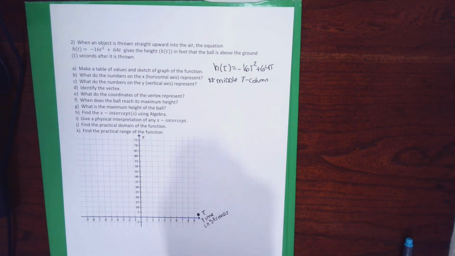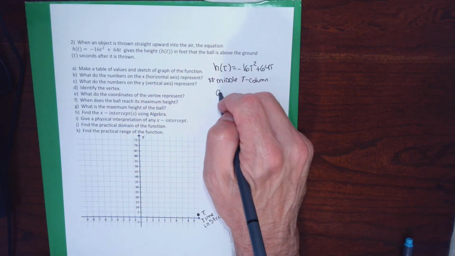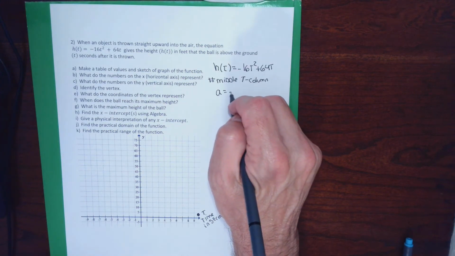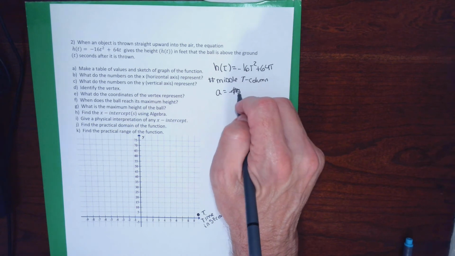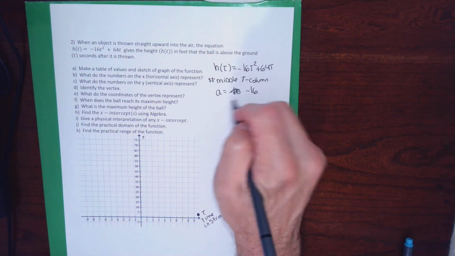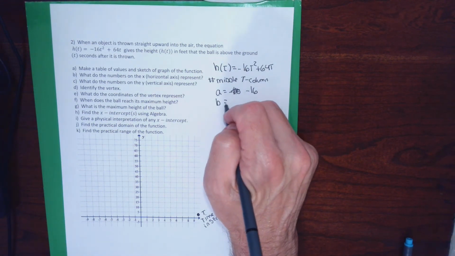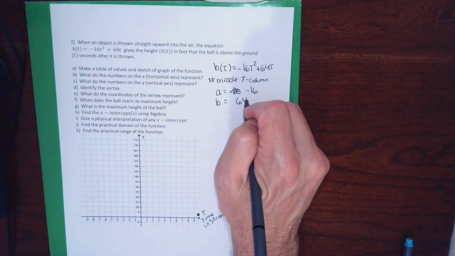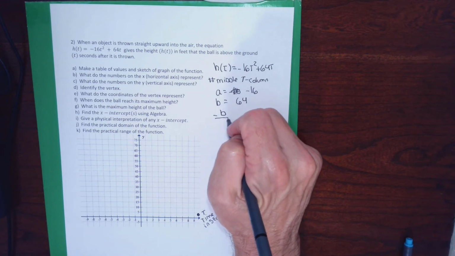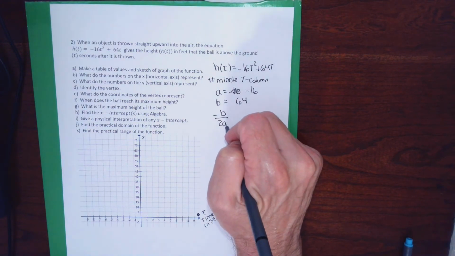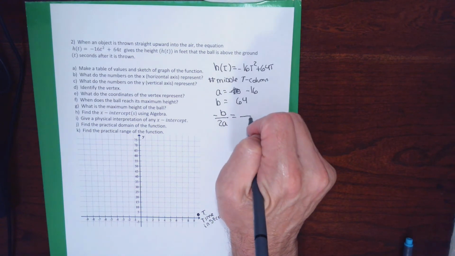When we're dealing with word problems, the labels that we use get to be important. But for what it's worth, in this equation, I don't have a c, but I don't need a c. The a is negative 16. The b is positive 64. And to get my table started, this is the kind of problem where I use the negative b over 2a formula because I have both a squared and a first power term.